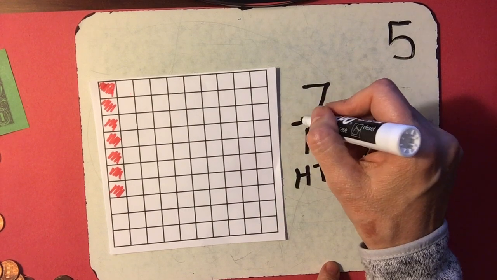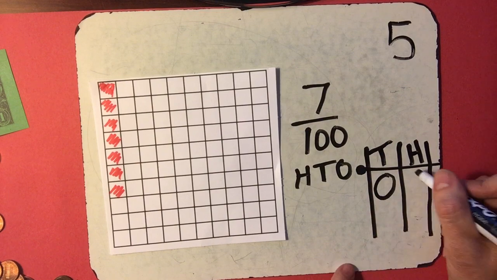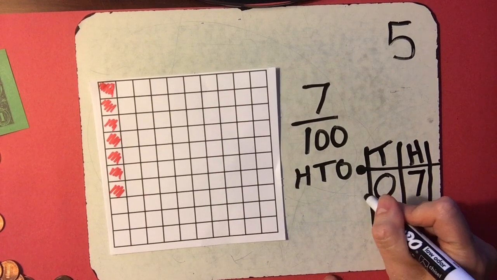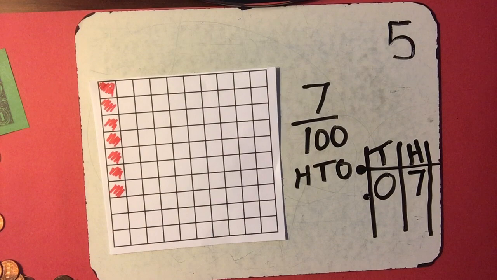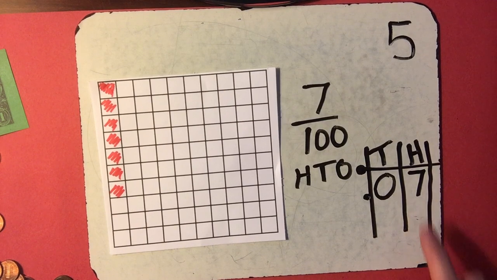If I put a 1 here or a 3 here, then I would have tenths. But here I don't, so I would write just like that. And when we read this, it says 7/100ths. And again, we don't want to say 0.07. We want to say 7/100ths because that's what it is.